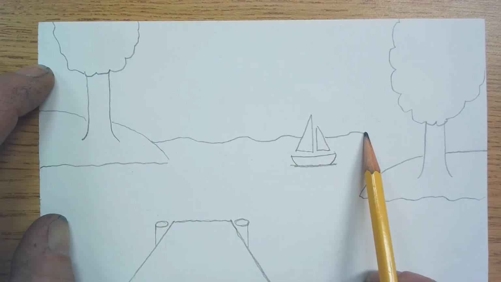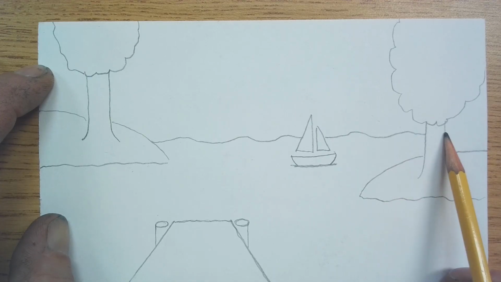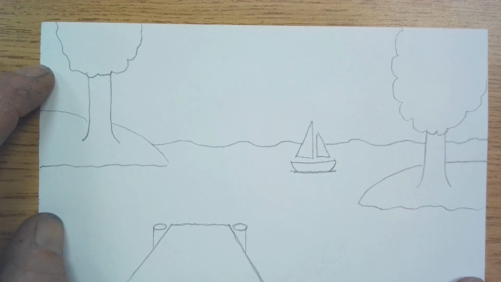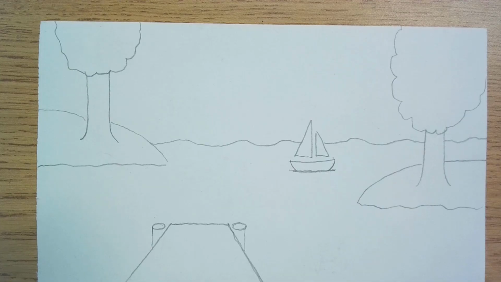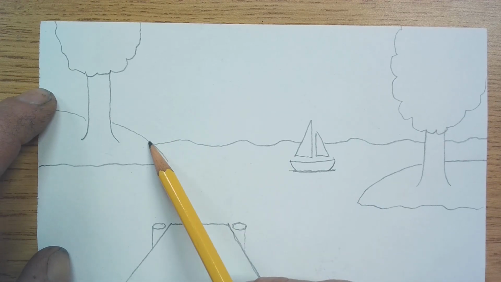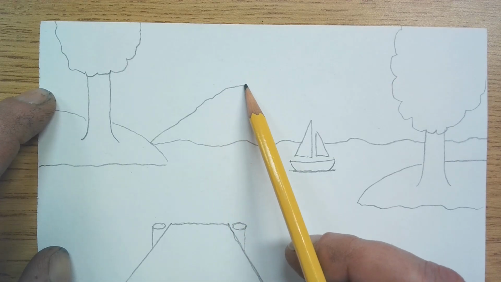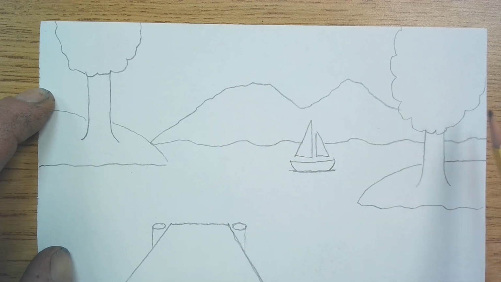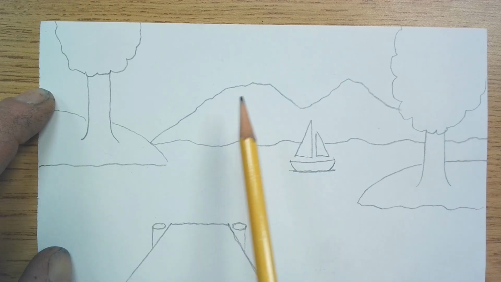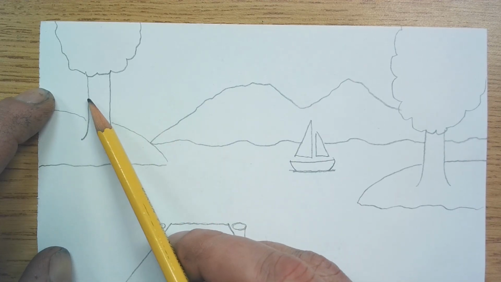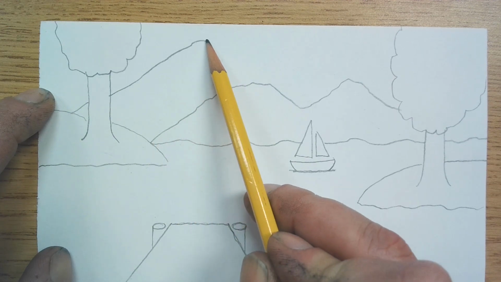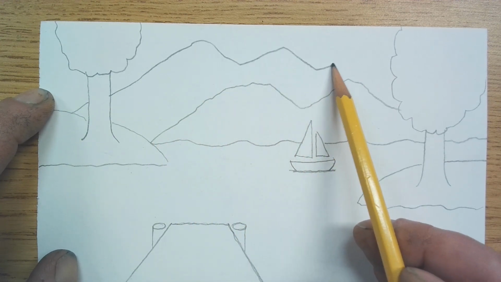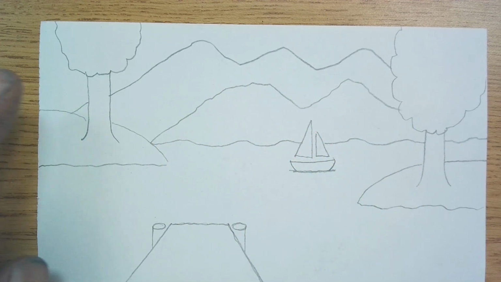And then make your lumpy, bumpy line go across like that. Now, we're going to make our first background mountain. And then we're going to make another one above it. And you have created yourself a landscape.